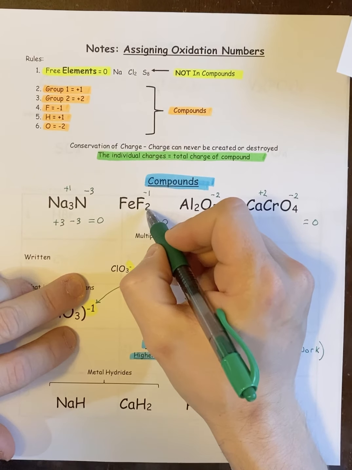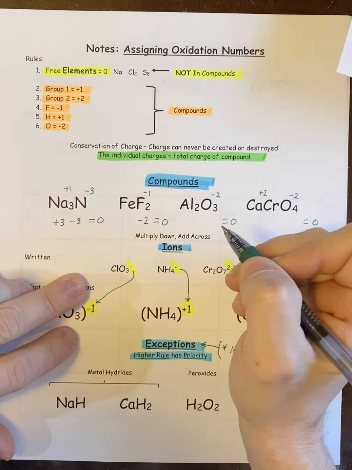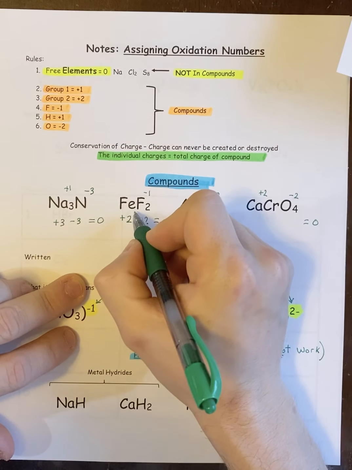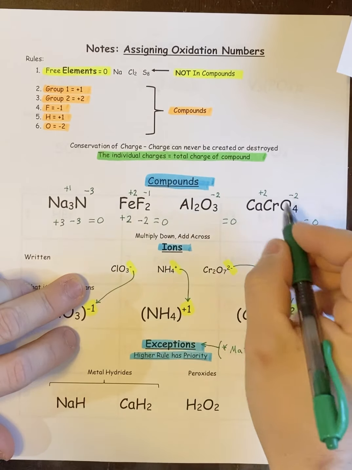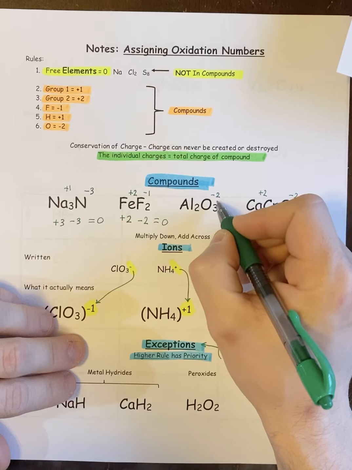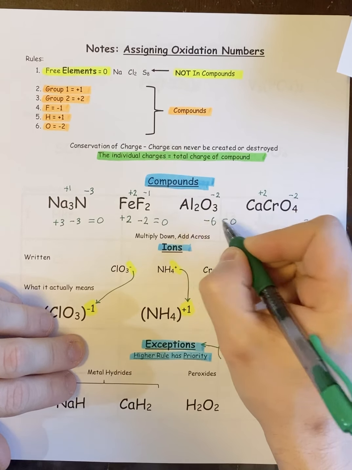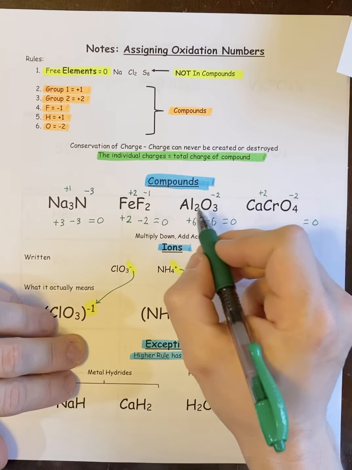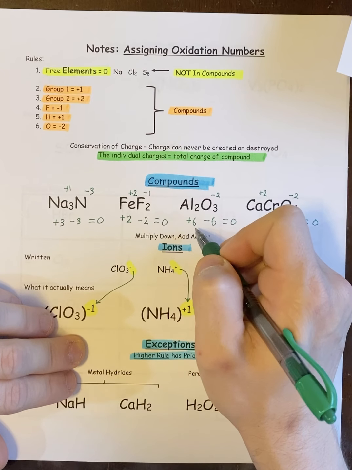Next one. There are 2 Fs. They're -1 each. So if I multiply down, I get -2 from F. So mathematically, Fe has to give me +2 to make it equal 0. There is only one Fe, so it gets the whole +2. You'll see on the next one where it starts to make a little bit more sense, hopefully. So there are 3 O's. They are -2 each. So if I multiply them together, I get -6. Now I know that aluminum has to give me +6 to make it equal 0. But there are 2 of them. So they're not going to be +6 each, because that wouldn't give me +6, that would give me +12.